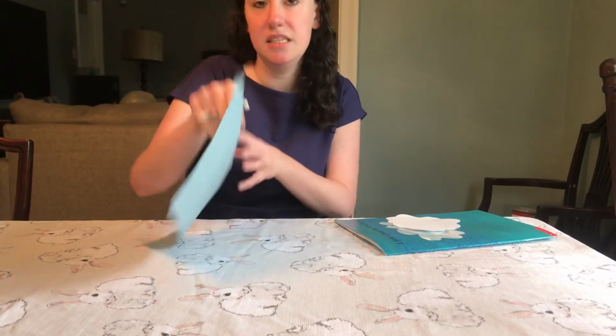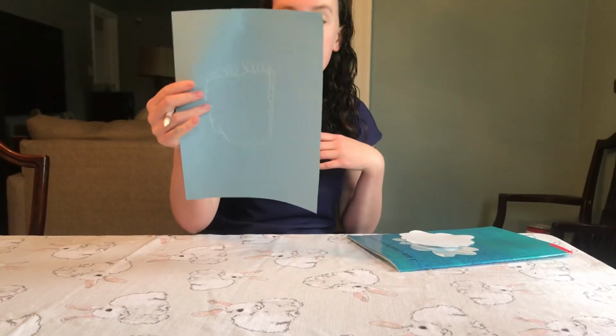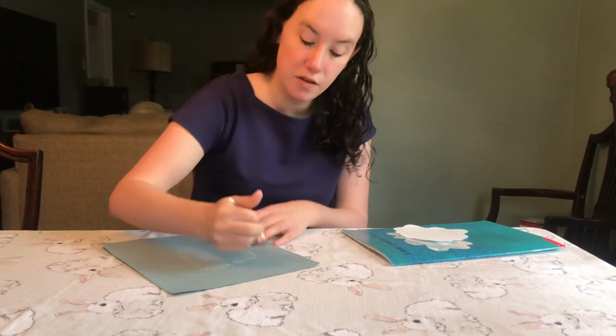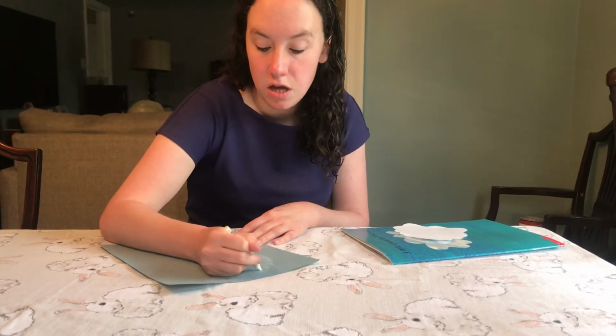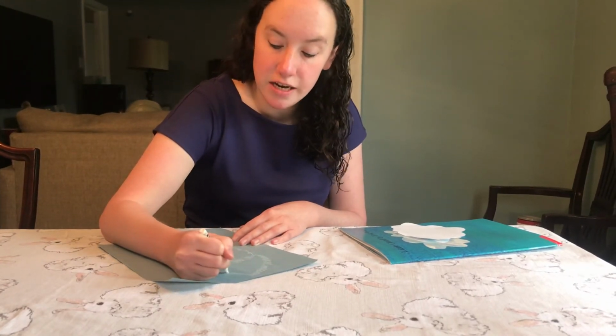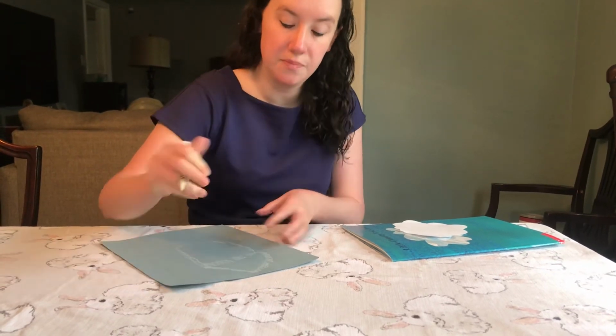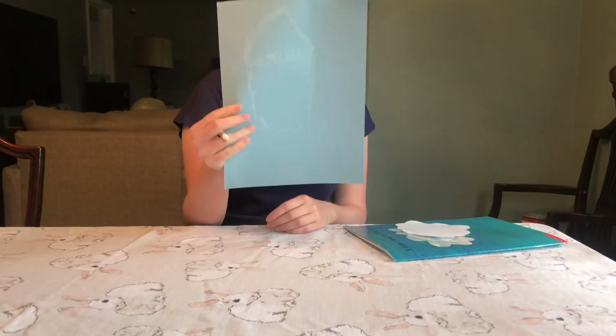All right, so here's the rectangle. That's the part of the house. Next, I'm going to draw the roof. So we're going to take our white marker, and what shape is a roof? A triangle, that's right. So we're going to draw a triangle shape. Here is my triangle shape for the roof.